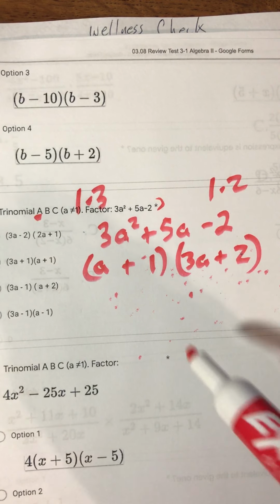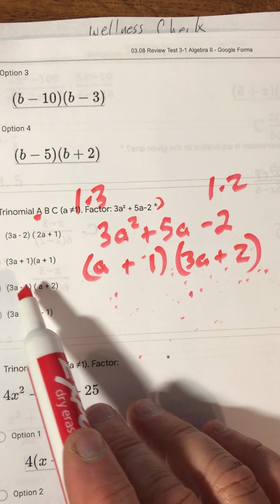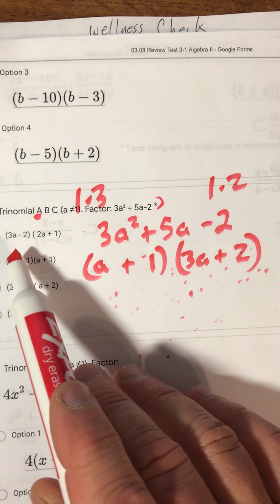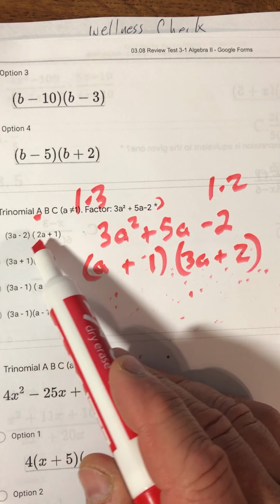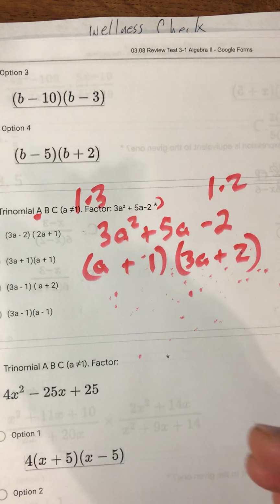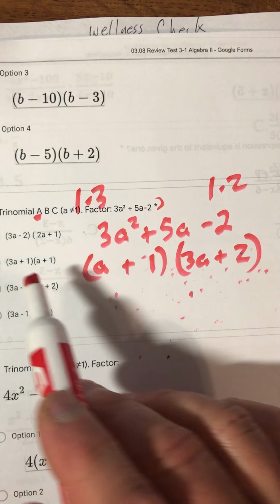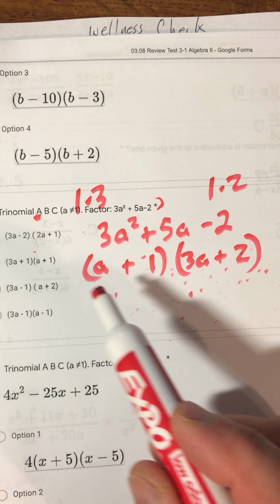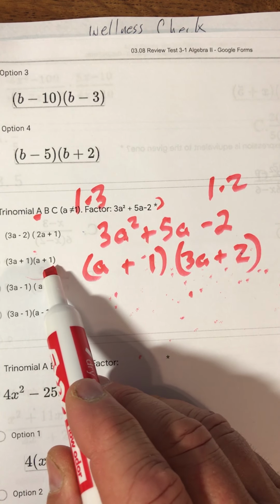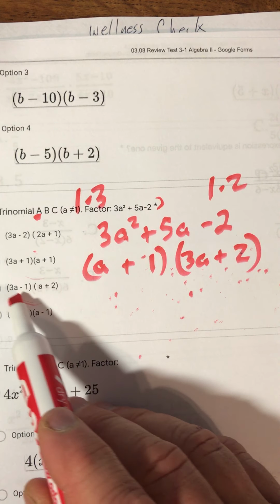So let me look over here, and let's take a look at this one. That's a 3 and a 4, not more. A 3, 1, 6.